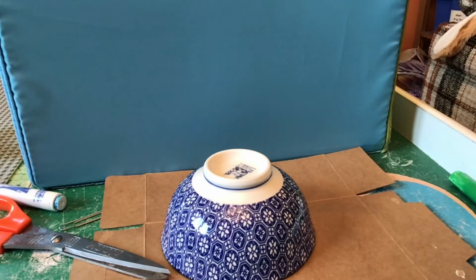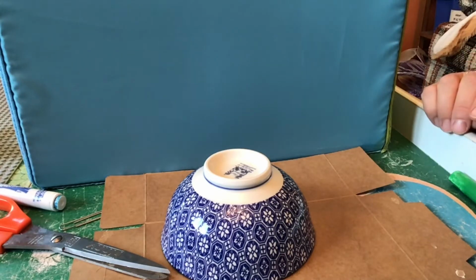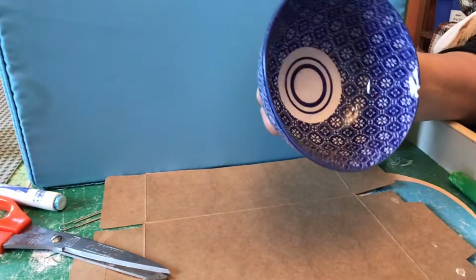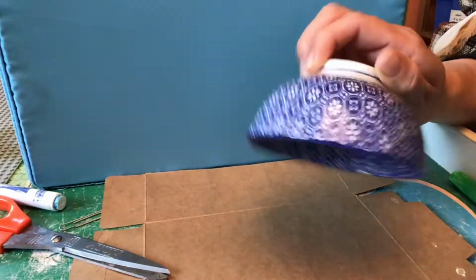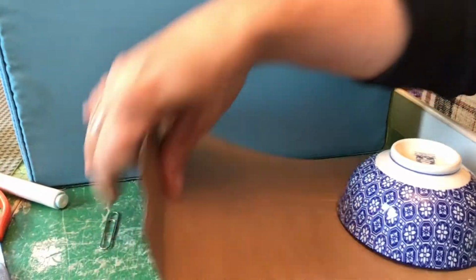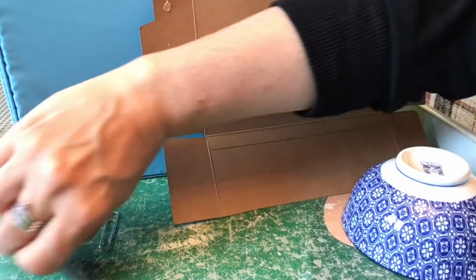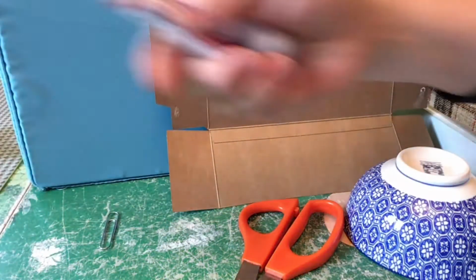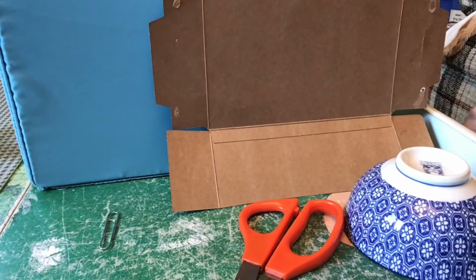Hey guys, I'm going to show you how to make a spinner for our probability experiment number 3. So you're going to need a small bowl or like a large mug. You'll need some thin cardboard. I've used a pasta box here, some scissors, and 3 colors of markers. I don't know where my green went.